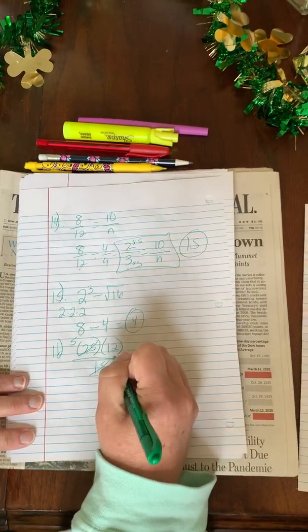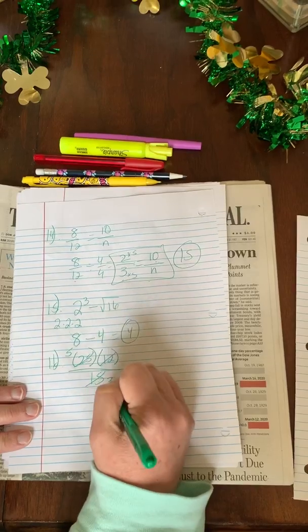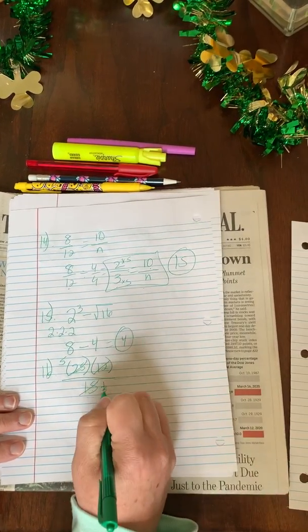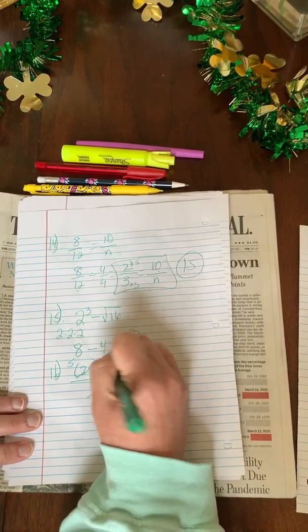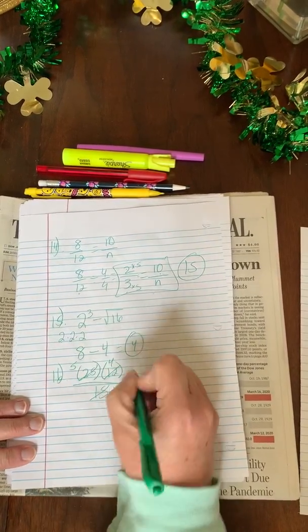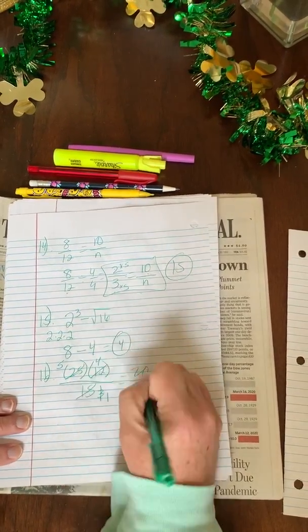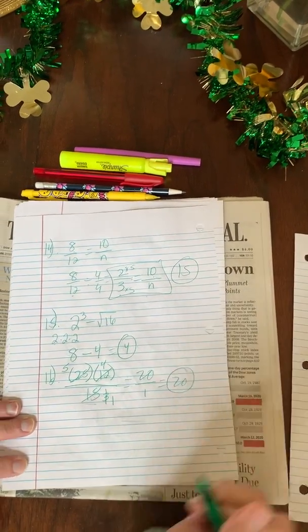Oh, look, you can still do some more canceling. 12 and 3 both have 3 in common. 3 divided by 3 is 1. 12 divided by 3 is 4. So now we've got 5 times 4 is 20, and then 1. So the final answer for number 16 is 20.